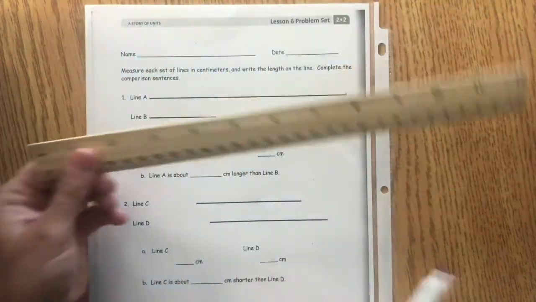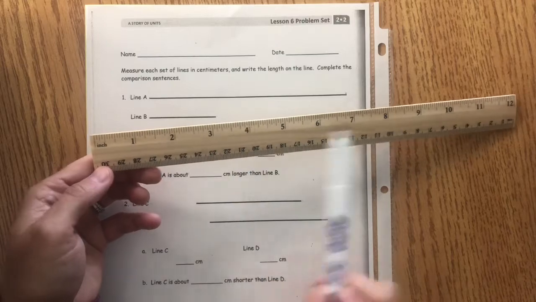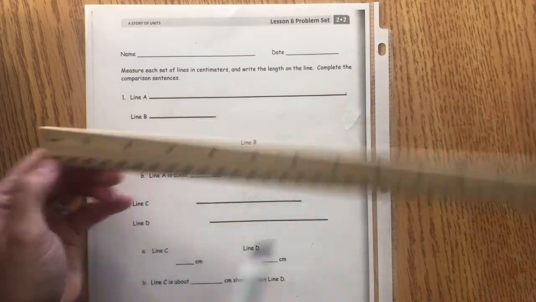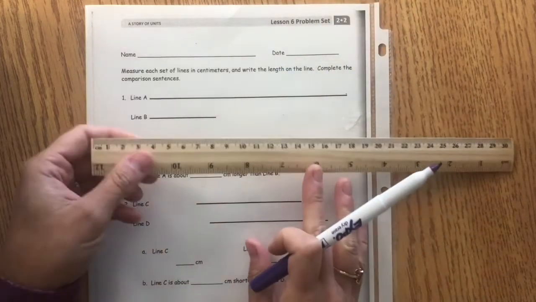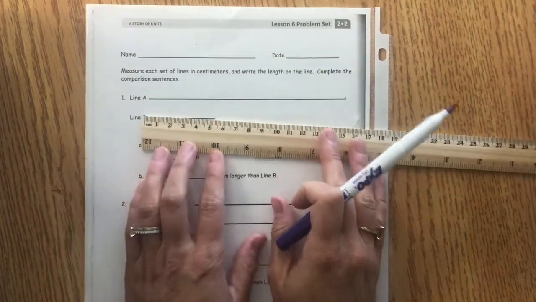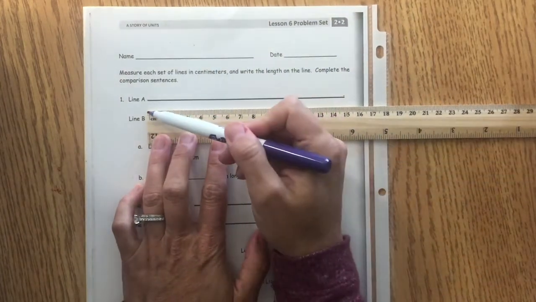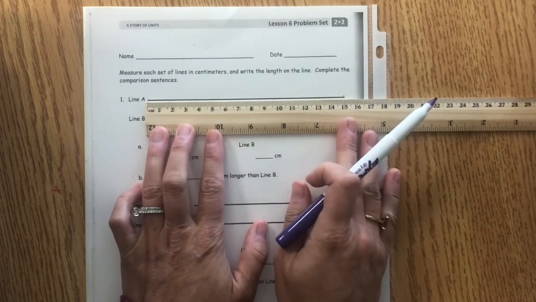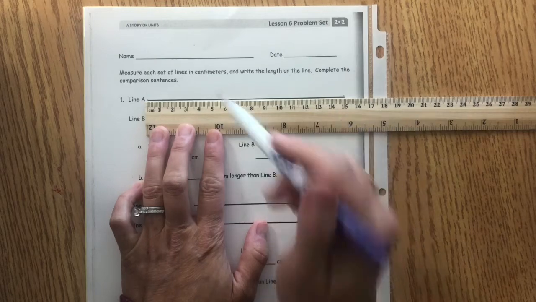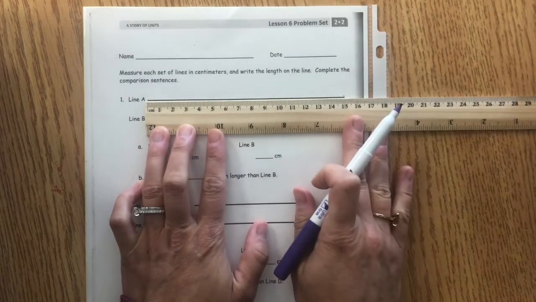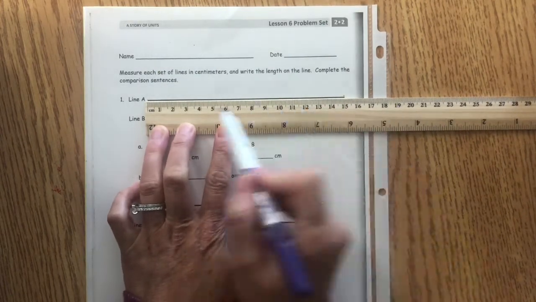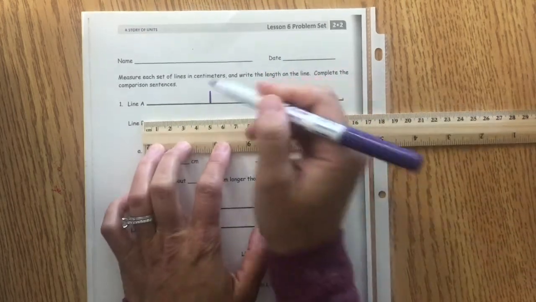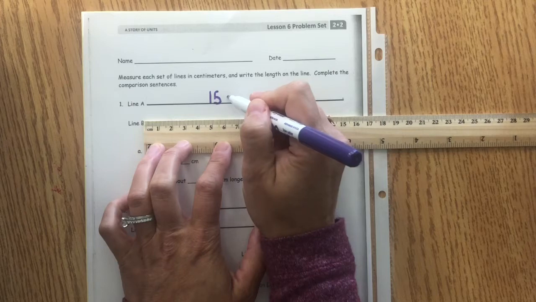The other side of my ruler is inches. I know that because it says inch, and inches are much larger. And we've just been measuring in centimeters. So let's measure line A. This is our leading edge, this line. So I want to make sure that I line that up with the beginning of line A. And when I do that, I notice that line A is 15 centimeters long.